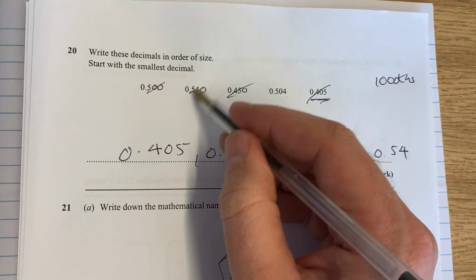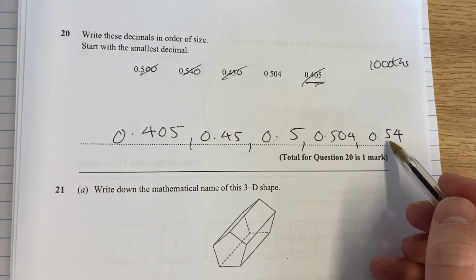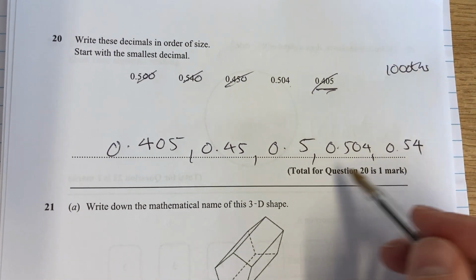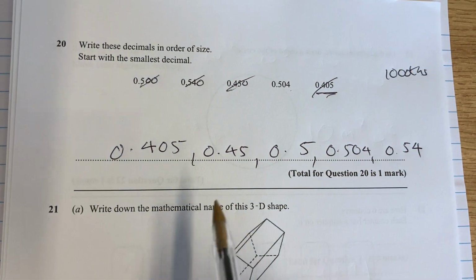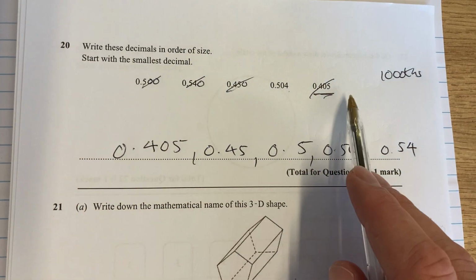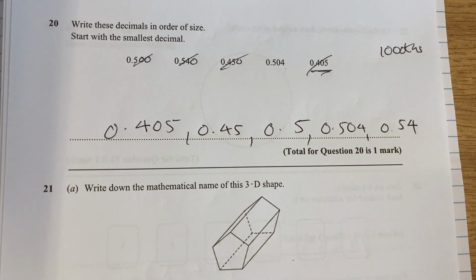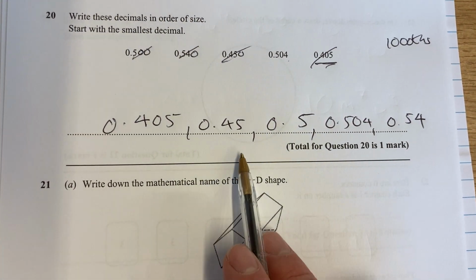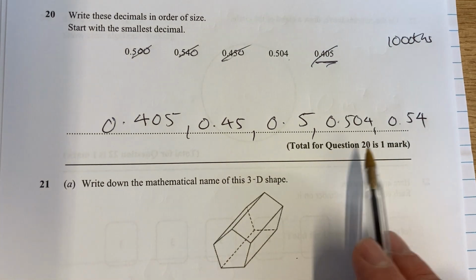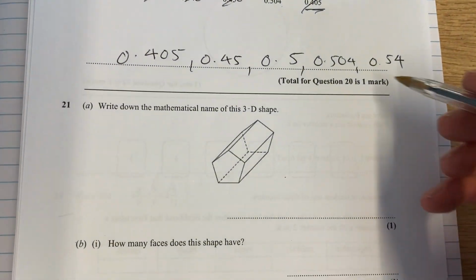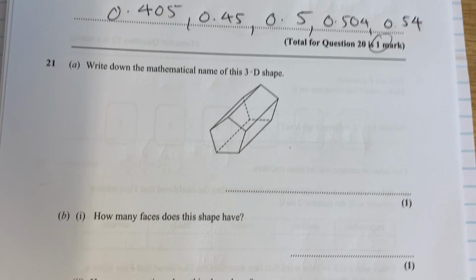0.54. And that one is the largest, because it's got the most tenths and the most hundredths compared to the rest. And we could compare those both as thousandths or in this order here: 0.405, 0.45, 0.5, 0.504, and 0.54. It's just 1 mark, but I've actually done quite a bit of work there.